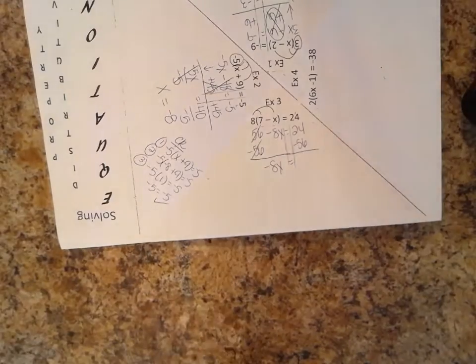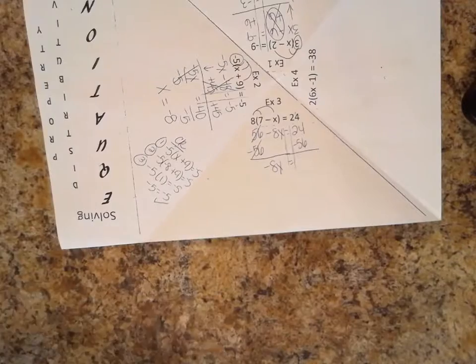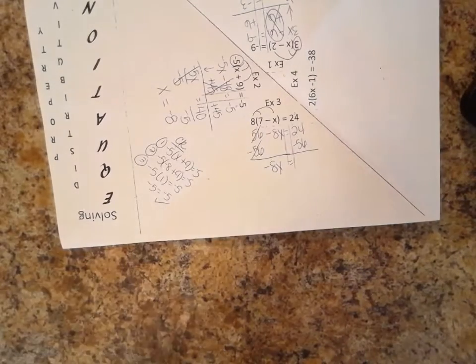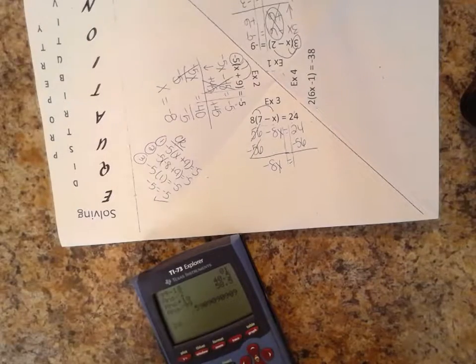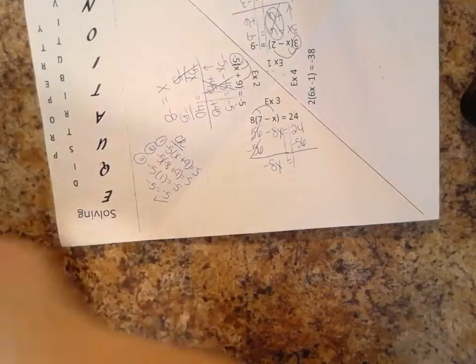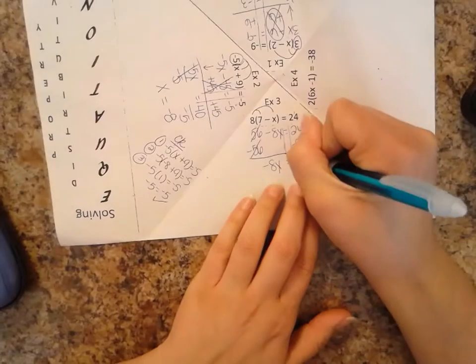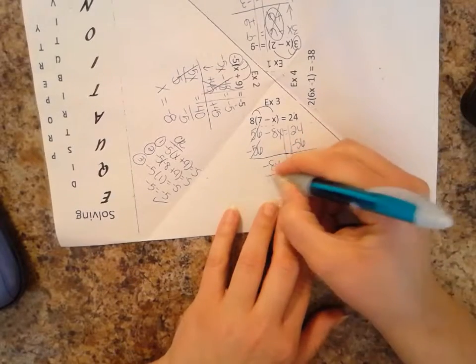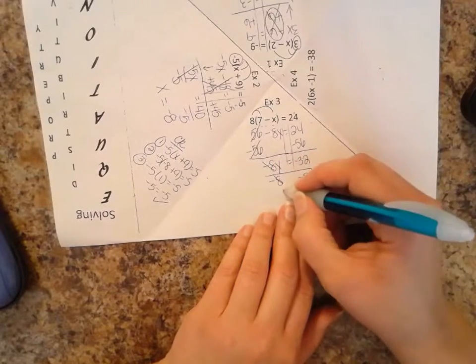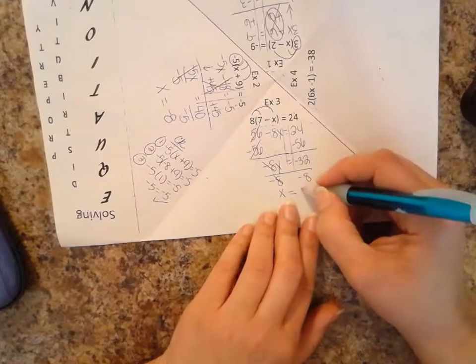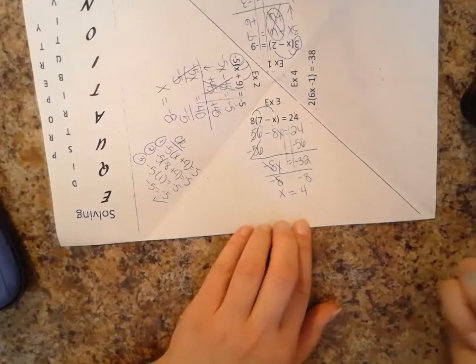All right, guys, I'm cheating. 24 minus 56 is negative 32. Okay, divide both sides by negative 8. Negative 8x over negative 8 equals x, and this is going to be positive 4.